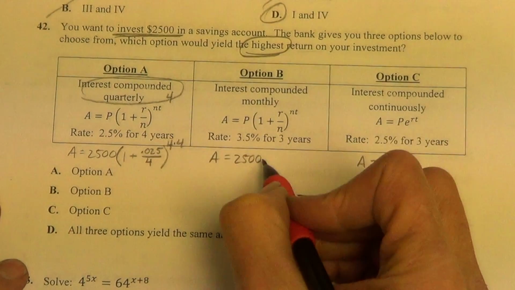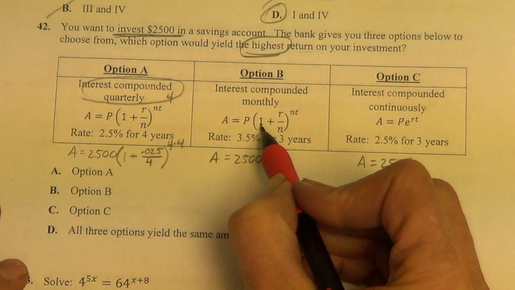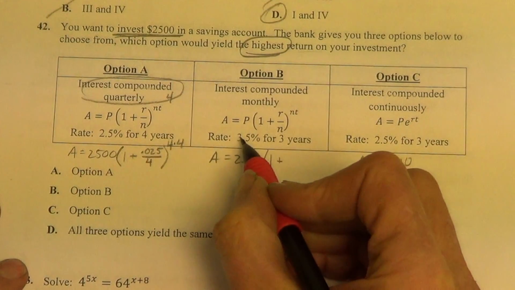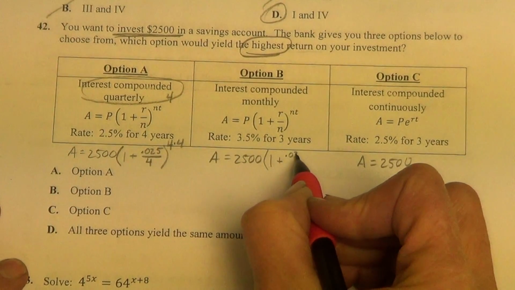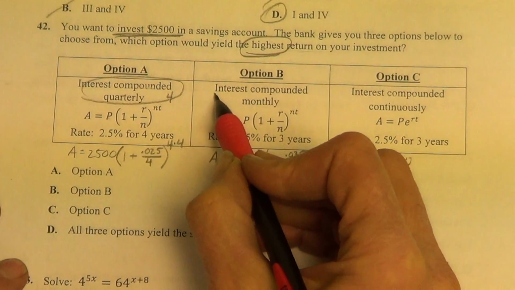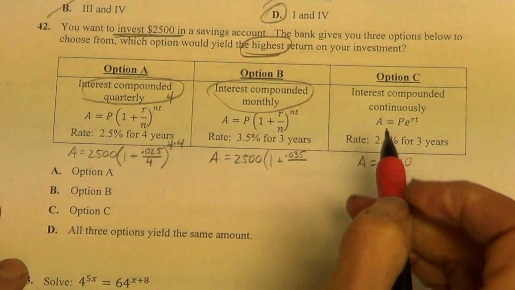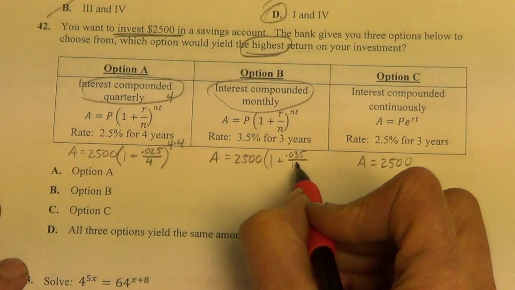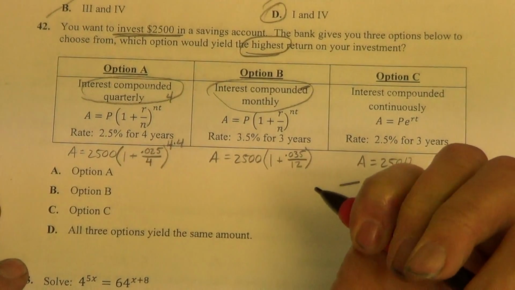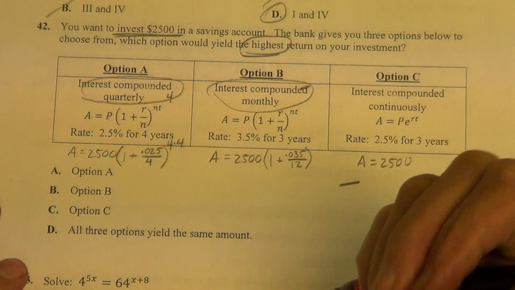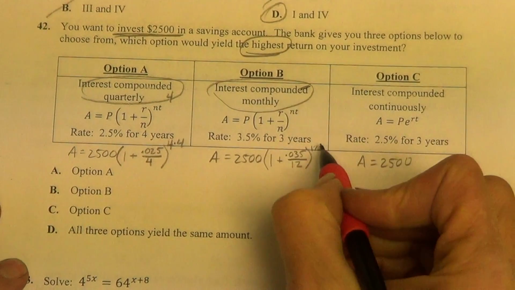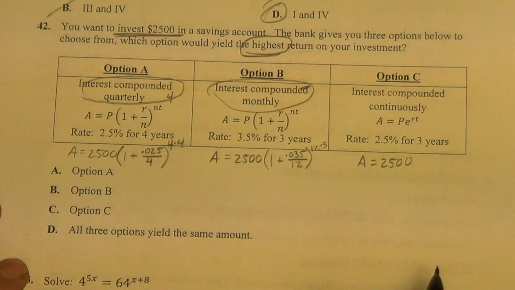Okay, here we plug in our function, and we have 1 plus r again is our rate, 0.035. Number of times its interest is compounded monthly. Monthly would be 12 times a year. And again, the 12 up there. And the number of years is 3 times 3. Again, plug that into a calculator.